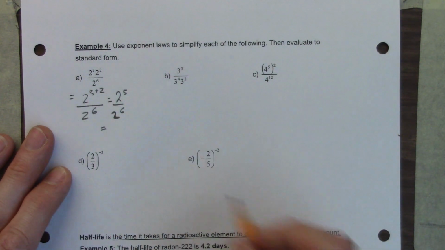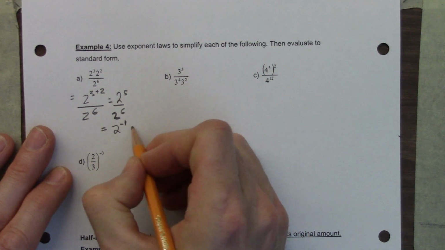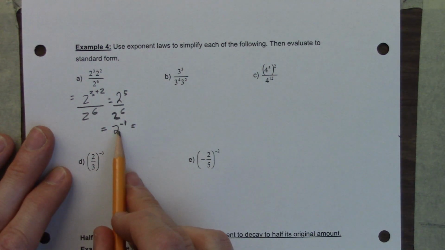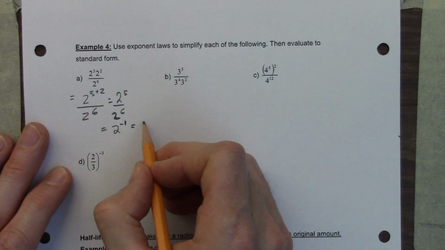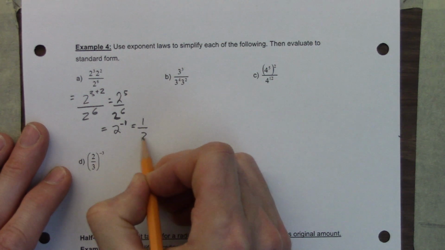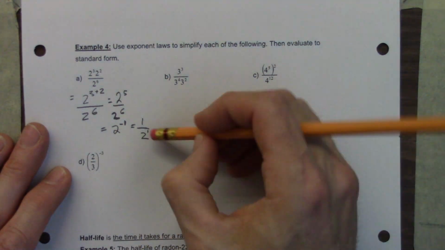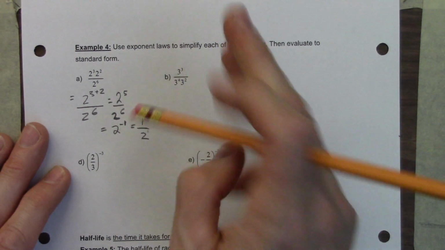Right, so 5 minus 6 is? Good, 2 to the minus 1. So we know we want to get rid of the negative 1. So how do I get rid of it? Say it again? Yep. 1 over 2 to the exponent of 1. We don't need to show the 1. So it's just 1 over 2.